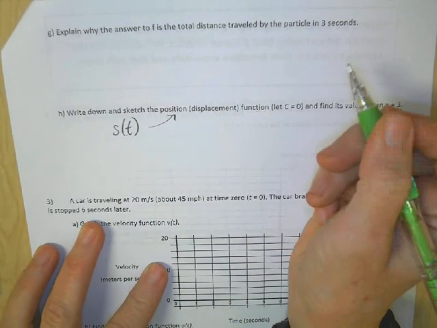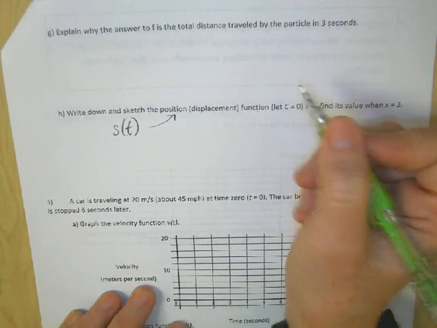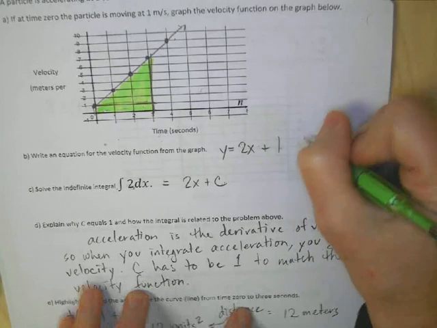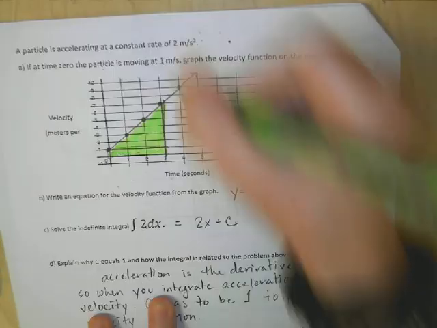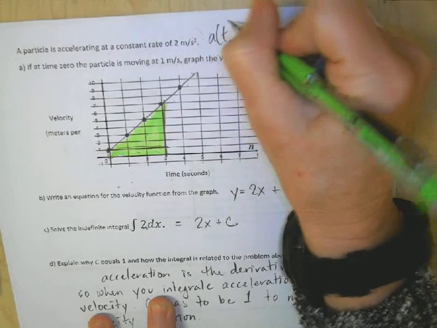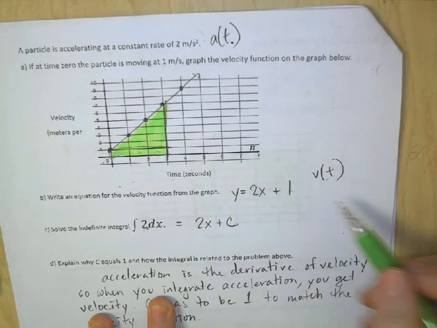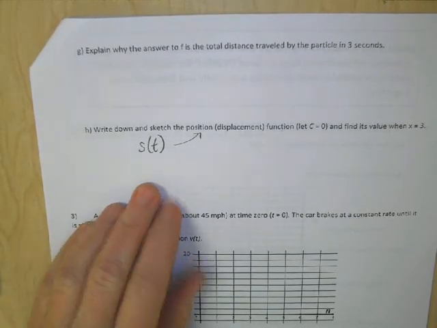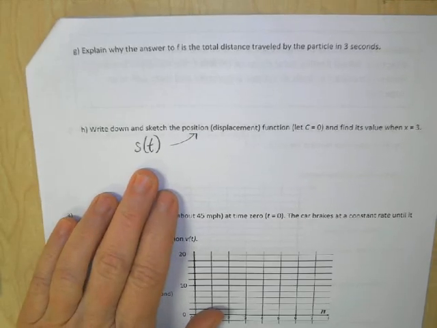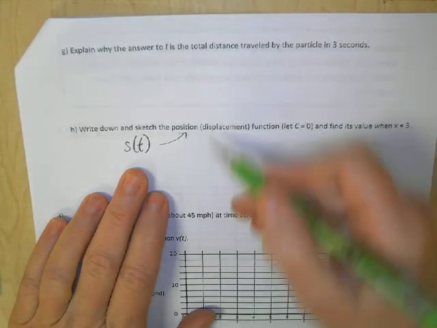Don't ask me why. For velocity, where's velocity? Velocity, they use V of t. Okay, velocity. And for acceleration, they use A of t. Okay, so A of t is acceleration, V of t is velocity, and then for some darn reason, S of t is displacement or position. I think I've also seen it as P of t. I've never seen it as D of t, though.